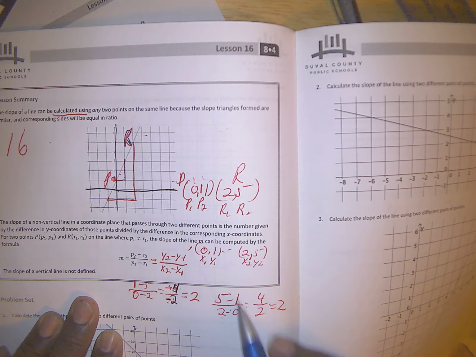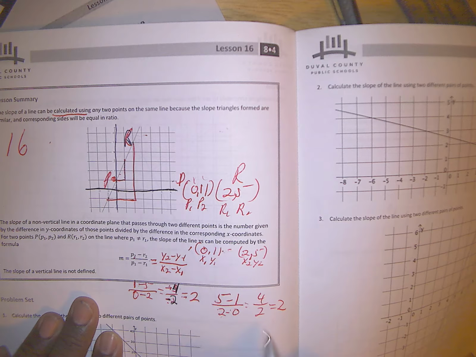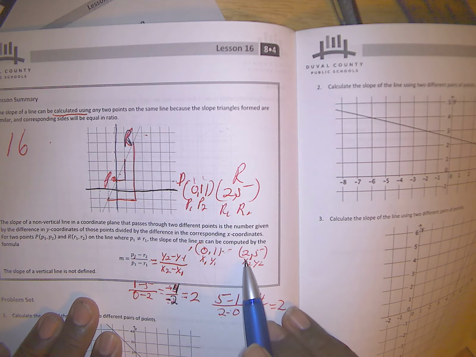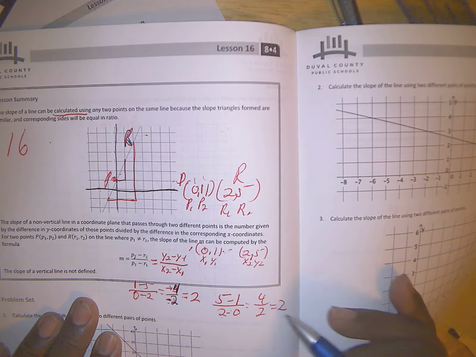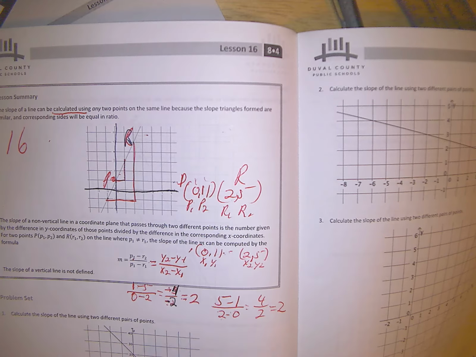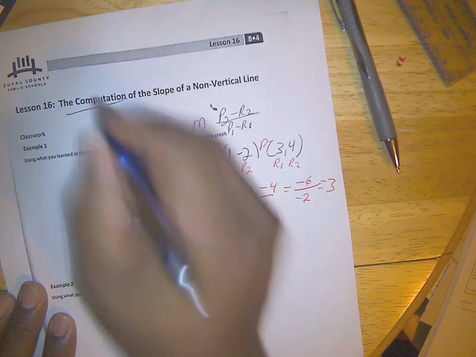Okay, so over here you got this 5 minus 1 is 4, and the other one is 2. We take our X and subtract. 2 minus 0 is 2. We get a positive 4 over a positive 2, still get 2. This is always going to work the same way. Okay, that's the beauty of it. It doesn't change.